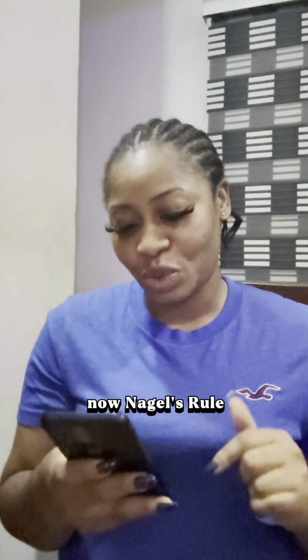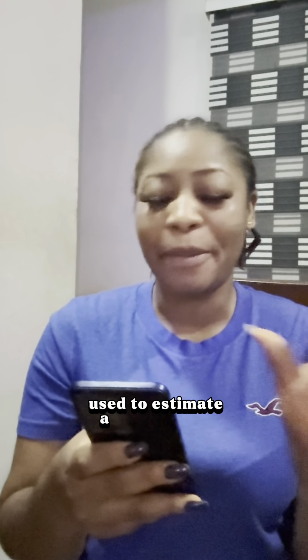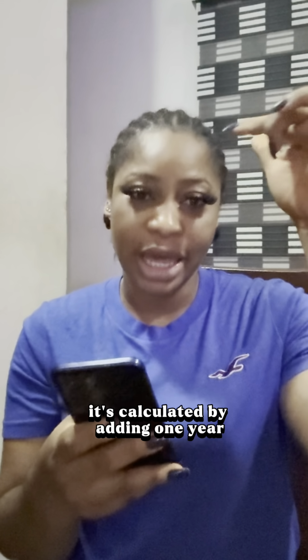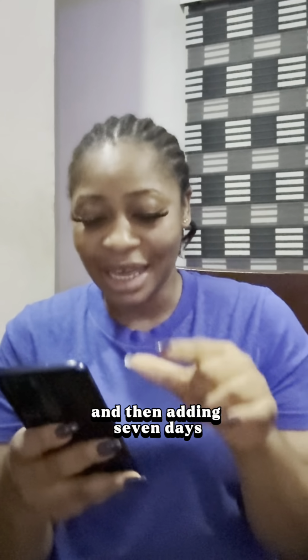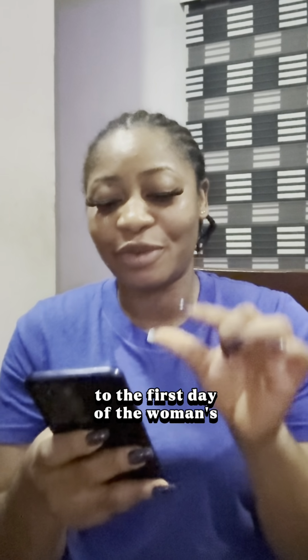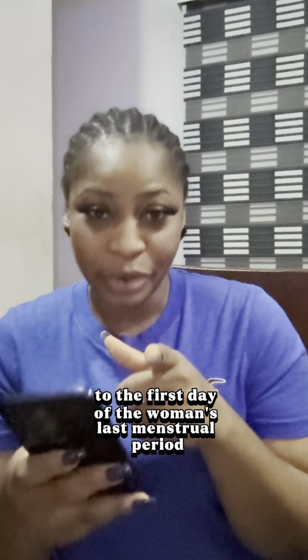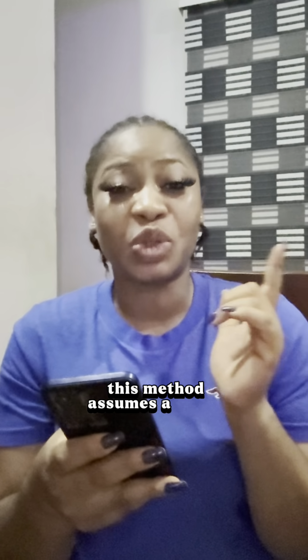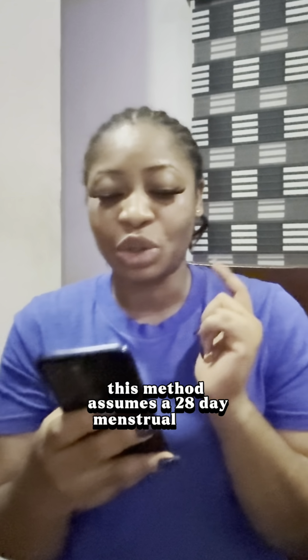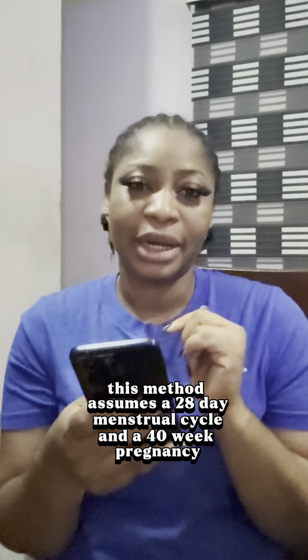Now, Nagel's rule is a common method used to estimate a pregnancy's due date. It's calculated by adding 1 year, subtracting 3 months, and then adding 7 days to the first day of the woman's last menstrual period. That is what we call LMP. This method assumes a 28-day menstrual cycle and a 40-week pregnancy.